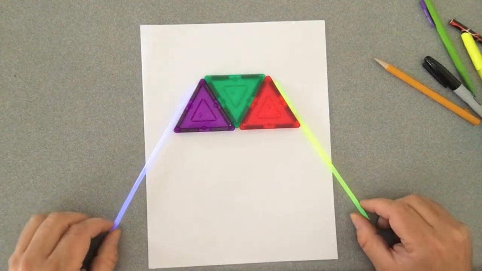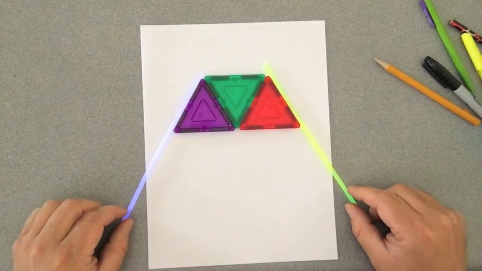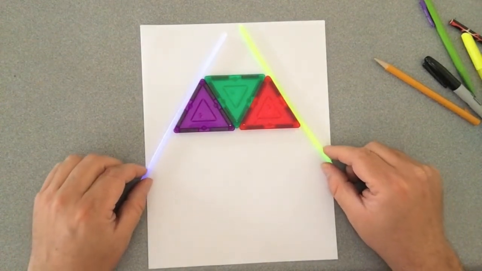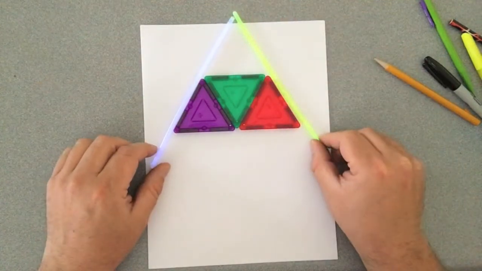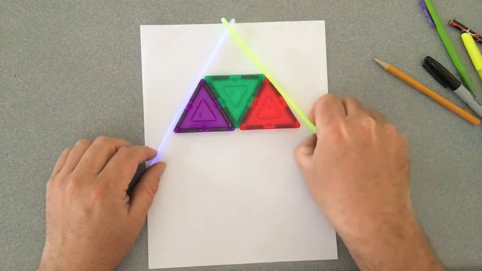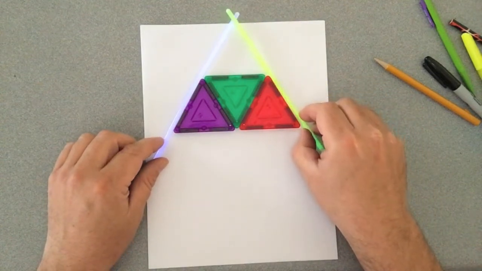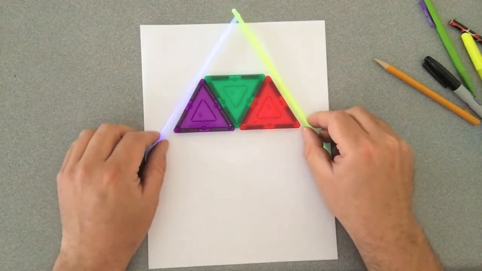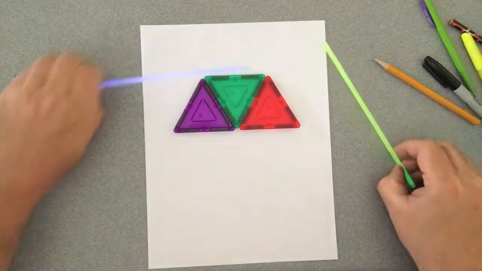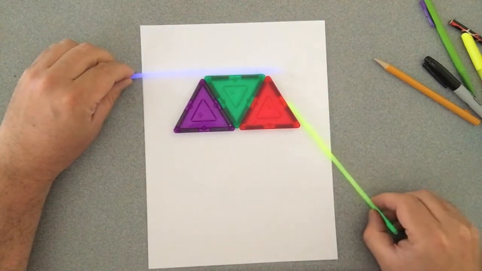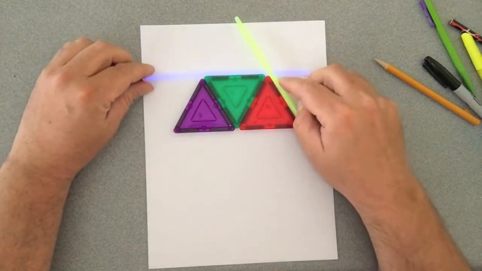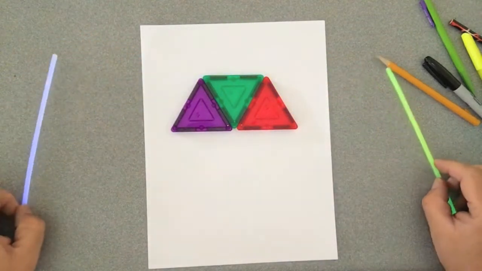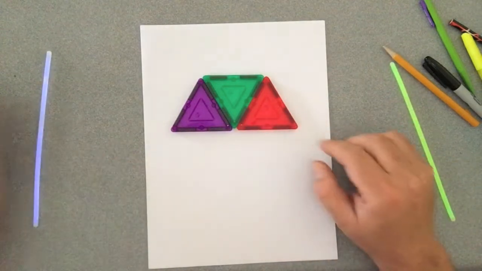Let me test the other sides, the right side and the left side. If you extend the lines in both ways, you could see going up, they would intersect right there. So that would not be parallel. So let me test maybe the top side and the right side. You could definitely see they would intersect. So that is not a pair of parallel lines. So this trapezoid only has one pair of parallel lines.